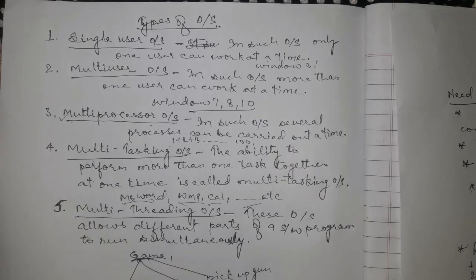So in that case there are different threads. See, these are the different threads of a single application. So all these threads go into the computer, and they get managed at one time. That type of operating system is called a multi-threading operating system.